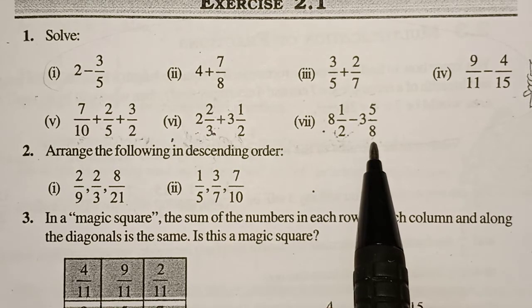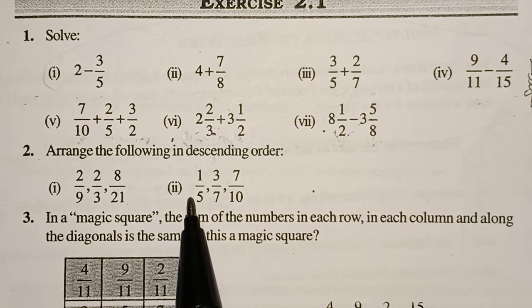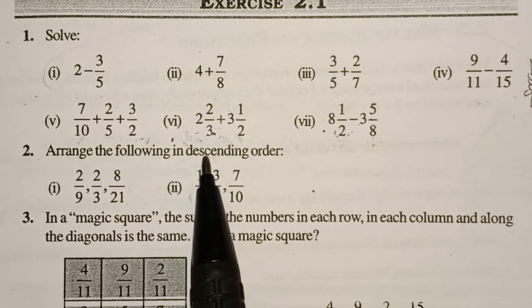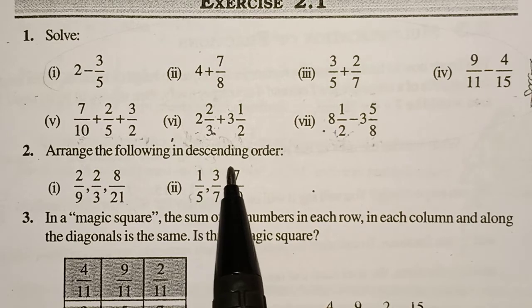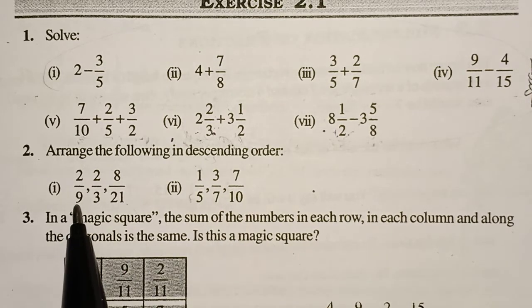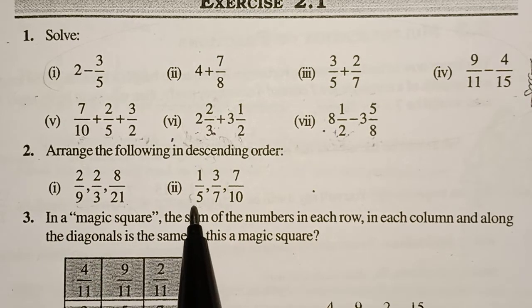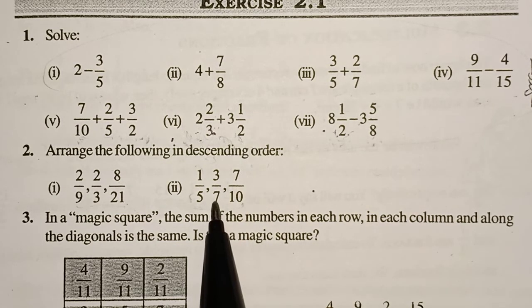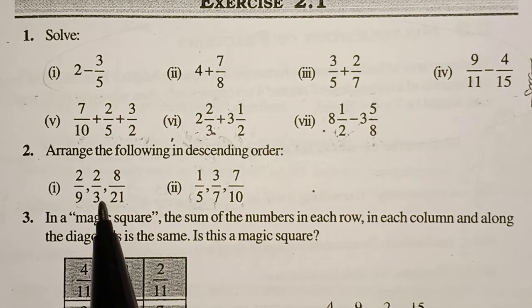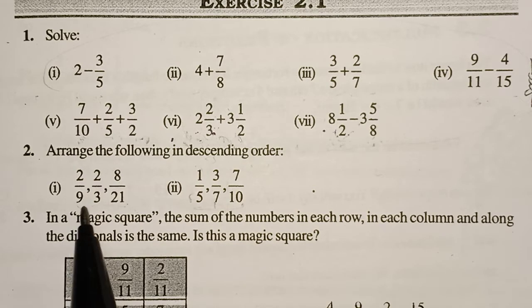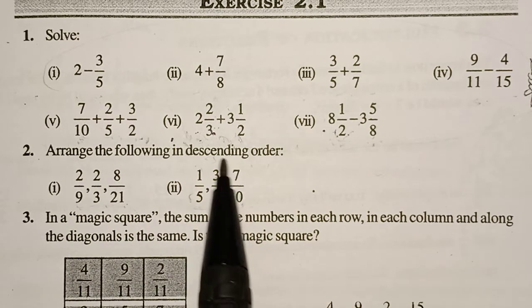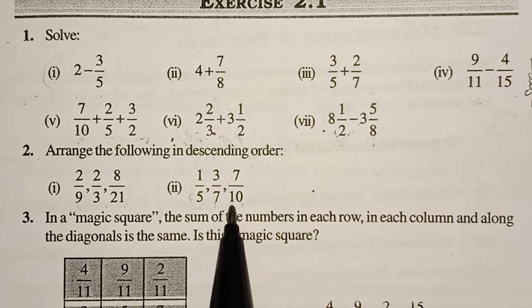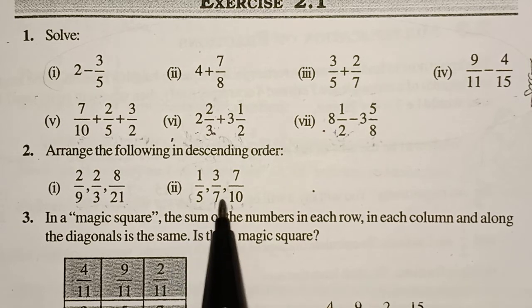subtract. Now in question number 2 also, you have to find out the descending order. So before finding out the descending order, you have to make the denominator same. So same way, just as we have seen in question number 1, you have to follow the same method in question number 2, that you have to find out the LCM of the denominator, make the denominator same and just see which number is greater.